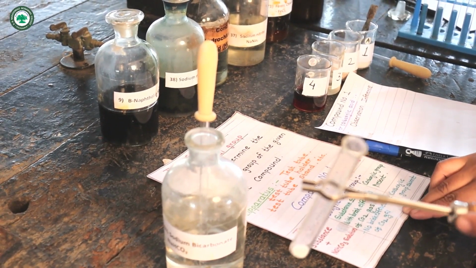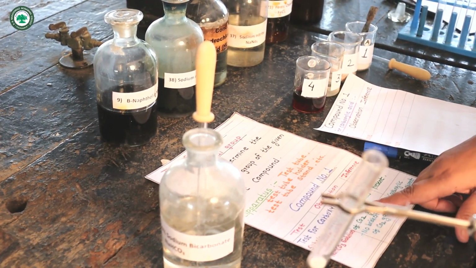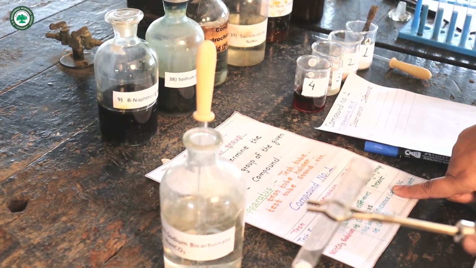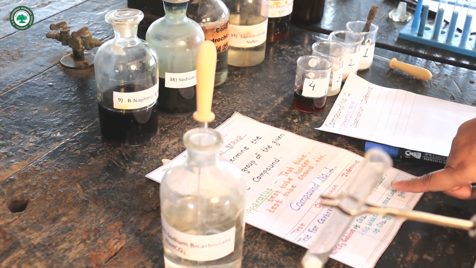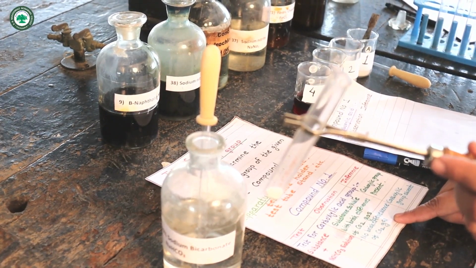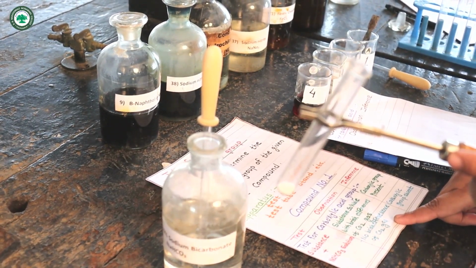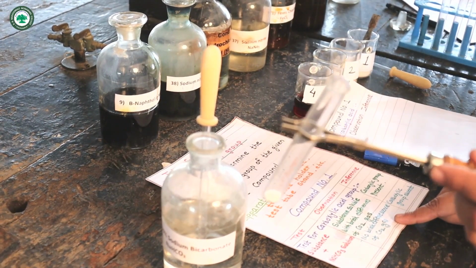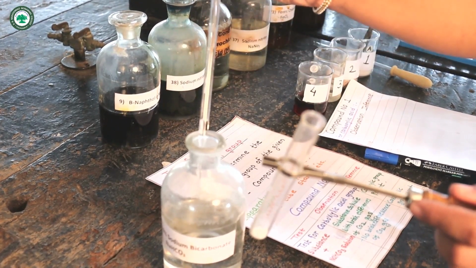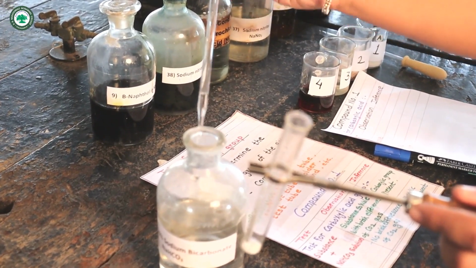Before adding sodium bicarbonate solution, what is the observation? If the substance is soluble with brisk effervescence of CO2, then the carboxylic group is present. If there is no effervescence of CO2 gas, the carboxylic group is absent. Now we add sodium bicarbonate solution to this substance.